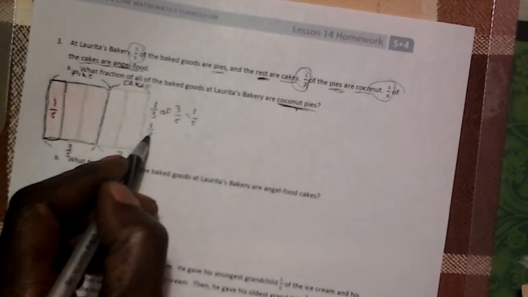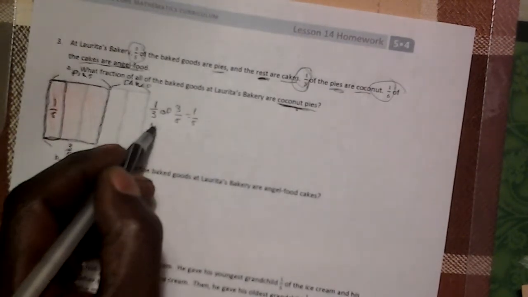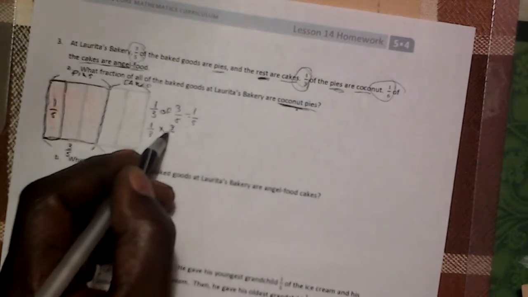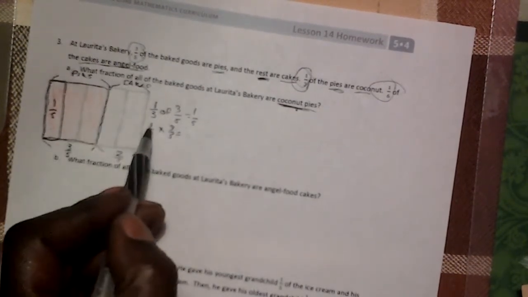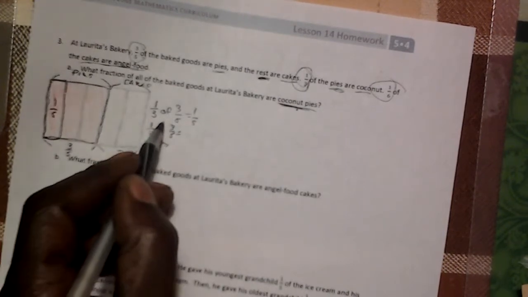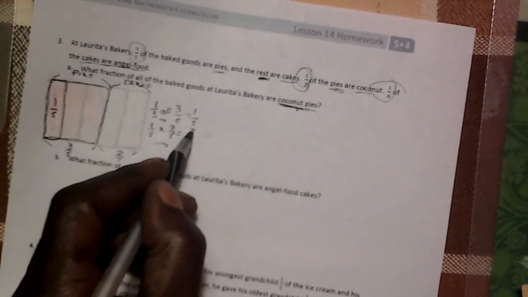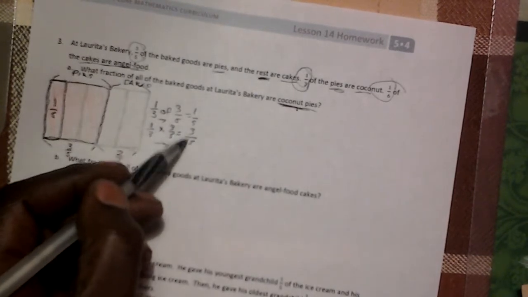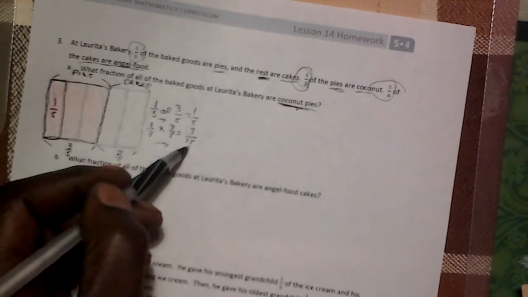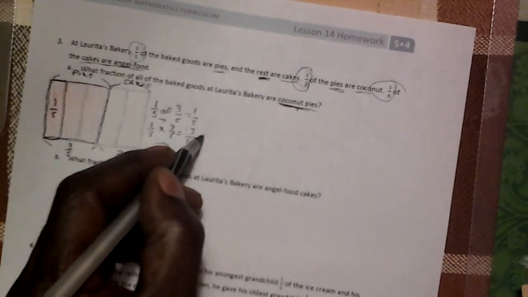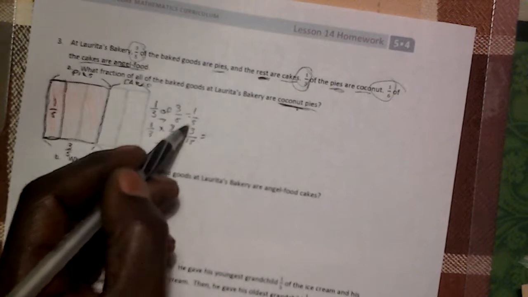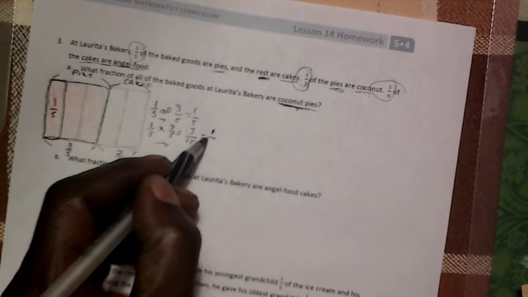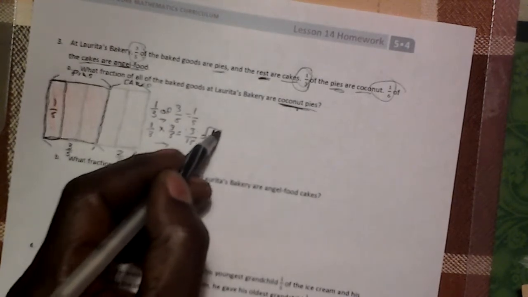So we go 1/3 times, because times means of, 3/5 equals what? 1 times 3 is 3, because we multiply right across, yes? 1 times 3 is 3. 3 times 5 is 15. And we can divide each number by what? By 3, very good. So we divide each one by 3, so 3 divided by 3 is 1, and 15 divided by 3 is 5. So we end up with 1/5.